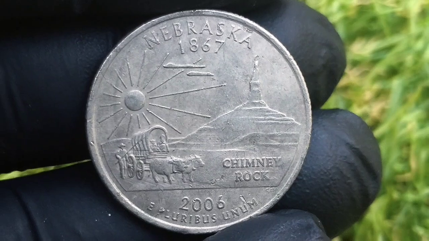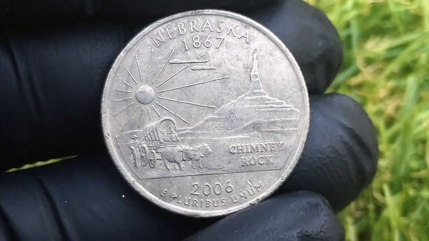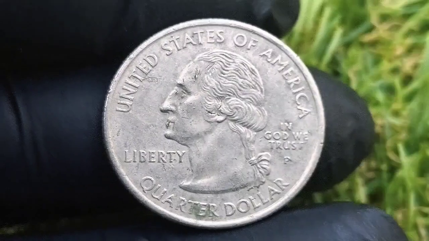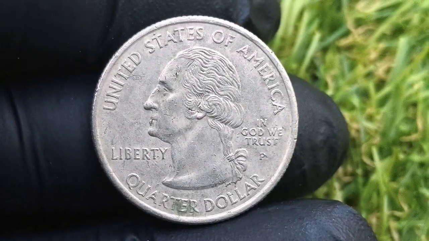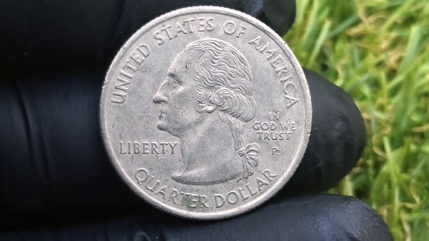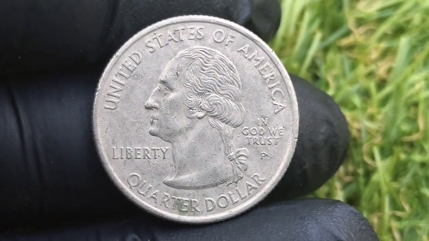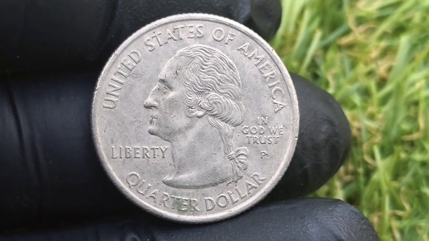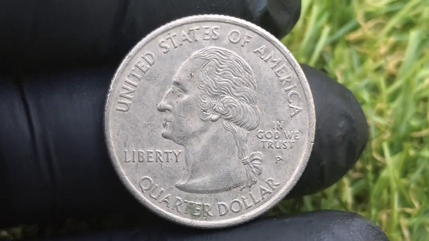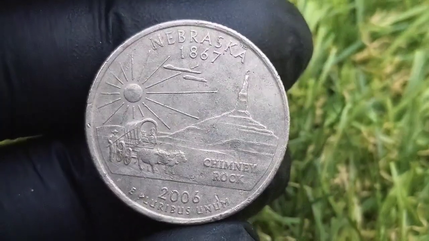The motto Equal Rights appears on the left side of the design, representing Nebraska's commitment to fairness and equality, which were key principles during the state's formation. On the other side of the coin, as we mentioned, you'll find the familiar portrait of George Washington, surrounded by the words United States of America, Liberty, and In God We Trust, along with the E Pluribus Unum motto. As part of the larger 50-state quarters program, this design truly stands out, showcasing Nebraska's natural beauty and history.